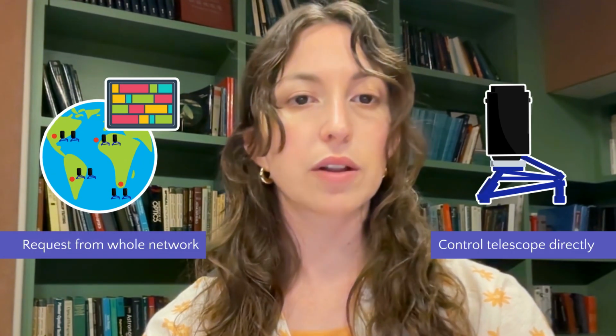In this course, you will learn how to both request an image from the entire network, as well as drive a telescope directly. But first, let's think about what we could take a picture of.